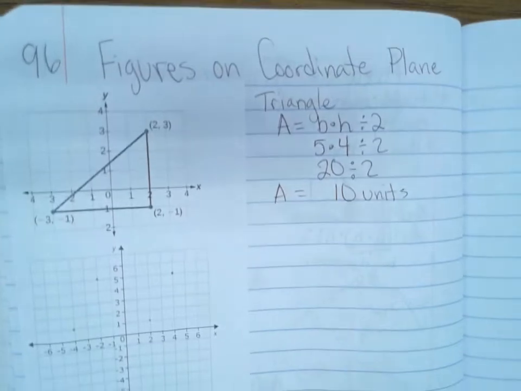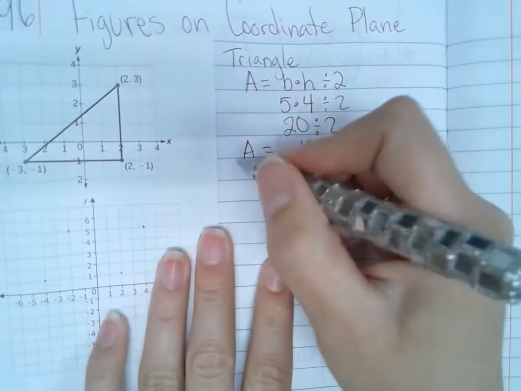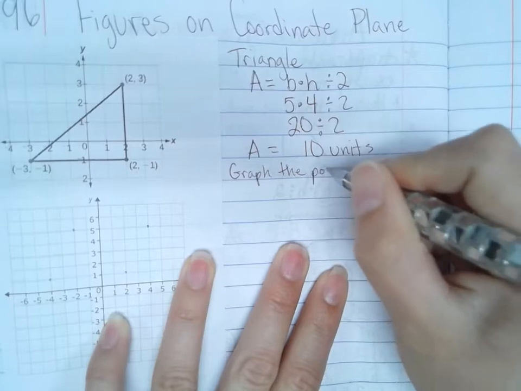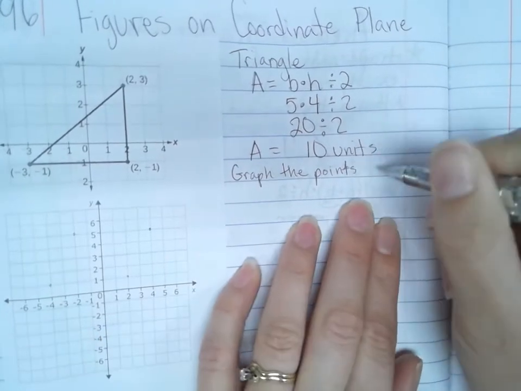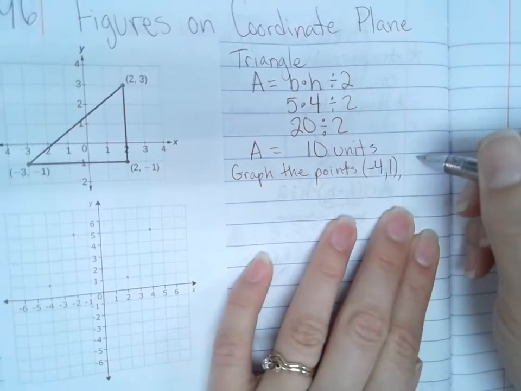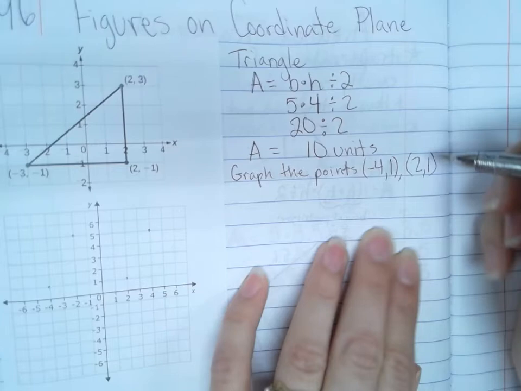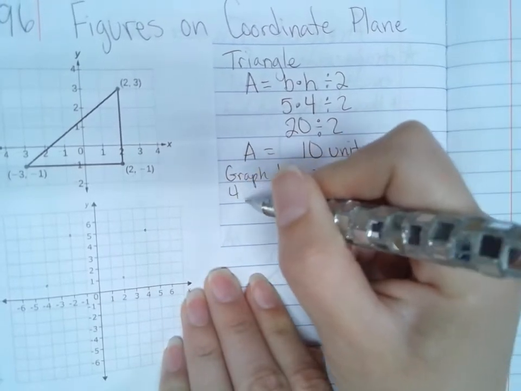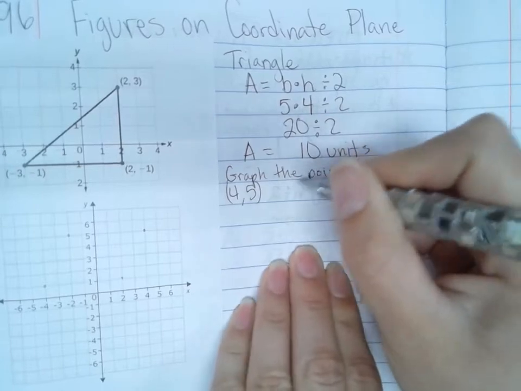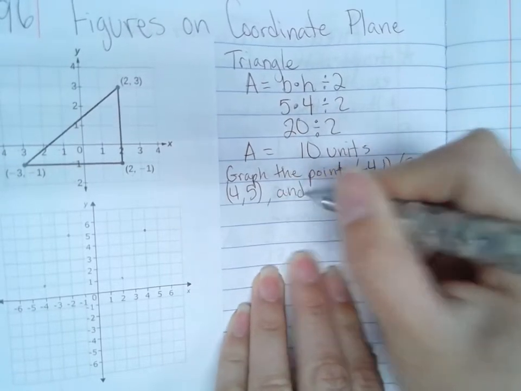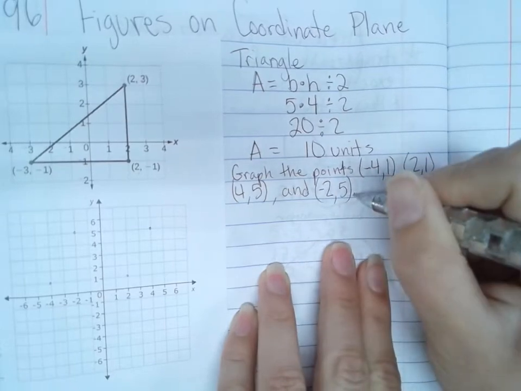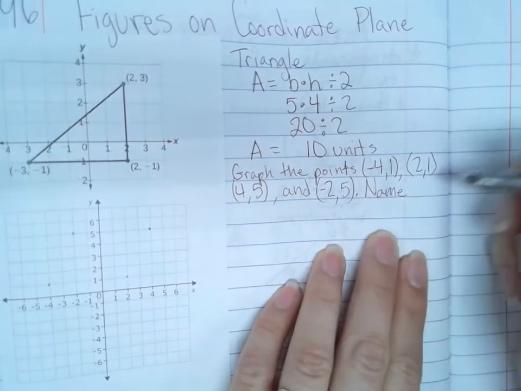Sometimes you'll be given points that you need to graph. So underneath this, I want you to write graph the points -4, 1, 2, 1, 4, 5, and -2, 5. Name and find the area of the shape.